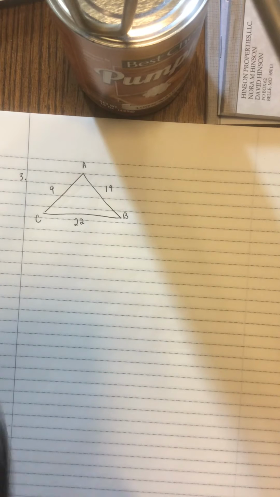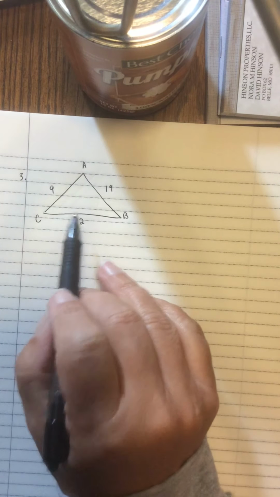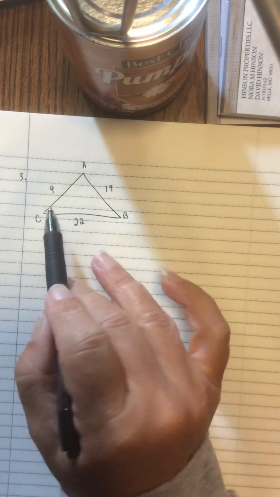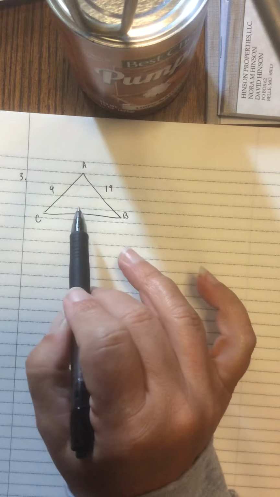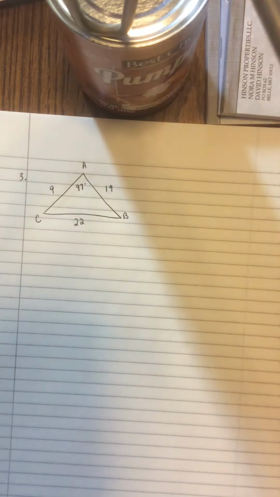Now, for this one, if I don't give you an angle, this would become a law of cosines question, which is very doable, but I haven't shown you those formulas yet, so that'll be in the next video. But let's say I tell you this is 97 degrees.